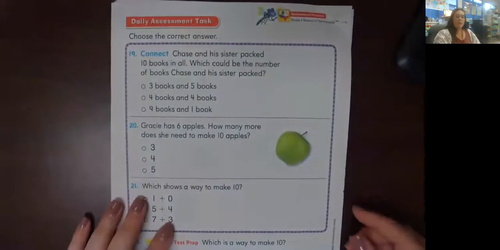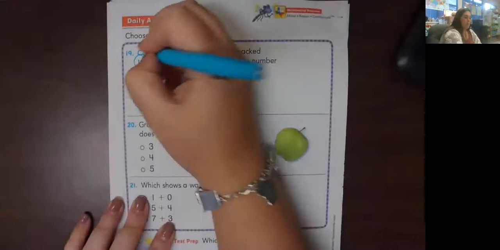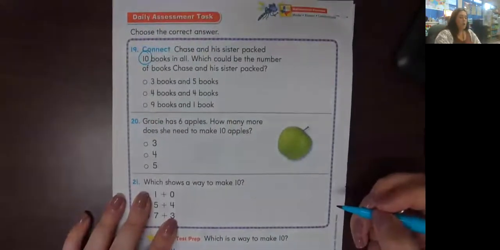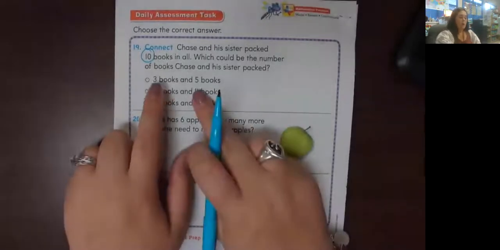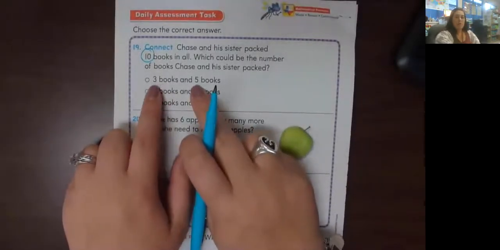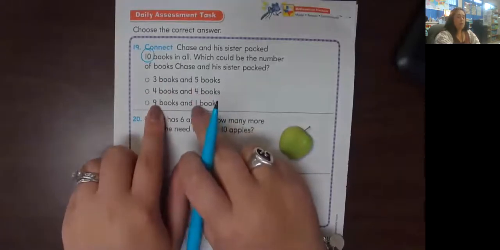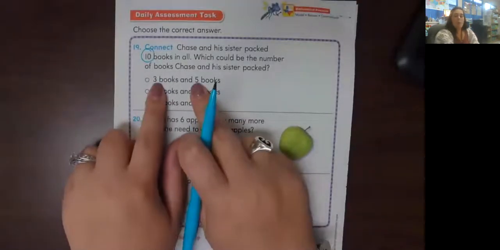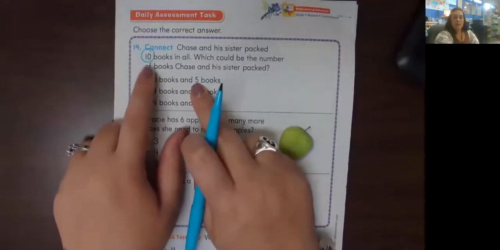And we're going to look at the back side. Okay, so the back says Chase and his sister packed 10 books in all. They packed 10 books. Which could be the number of books Chase and his sister packed? All right, so we have answer choices down here. 3 books and 5 books, 4 books and 4 books, or 9 books and 1 book. So we need to count both amounts of books together and figure out which one equals 10 together.